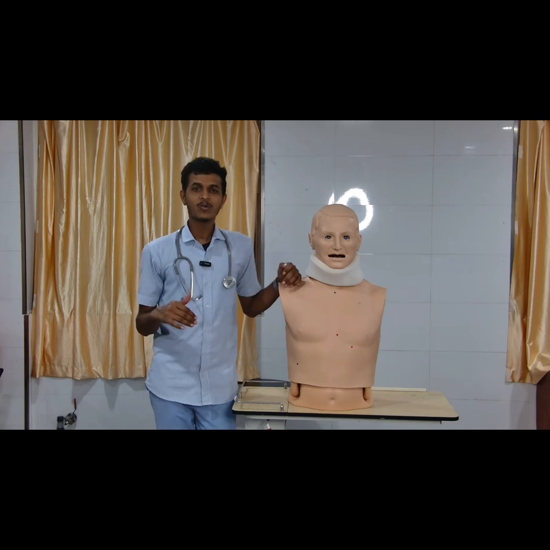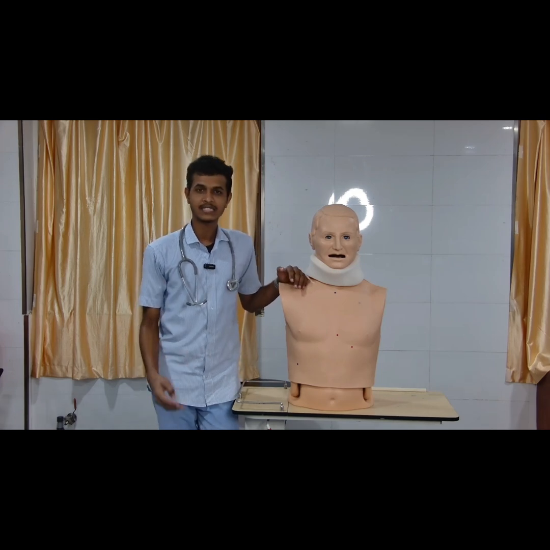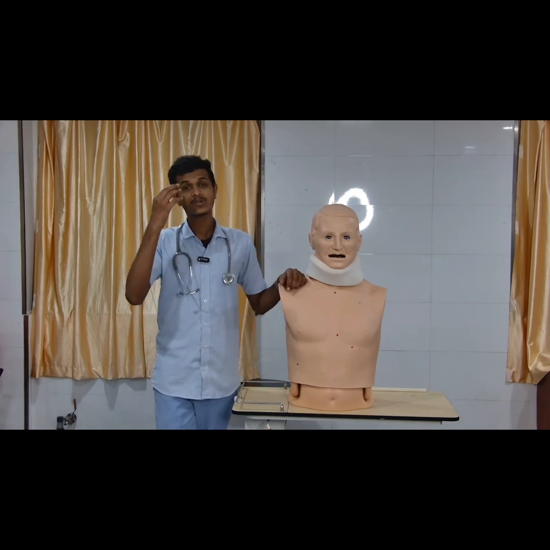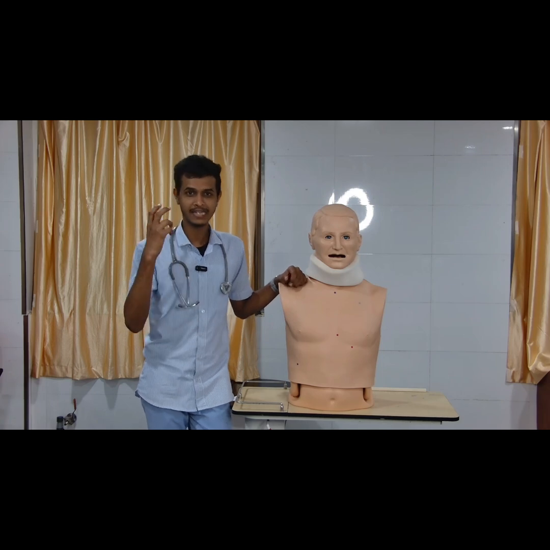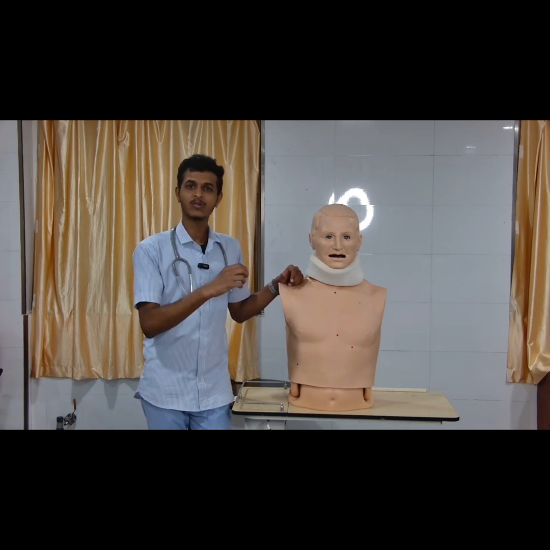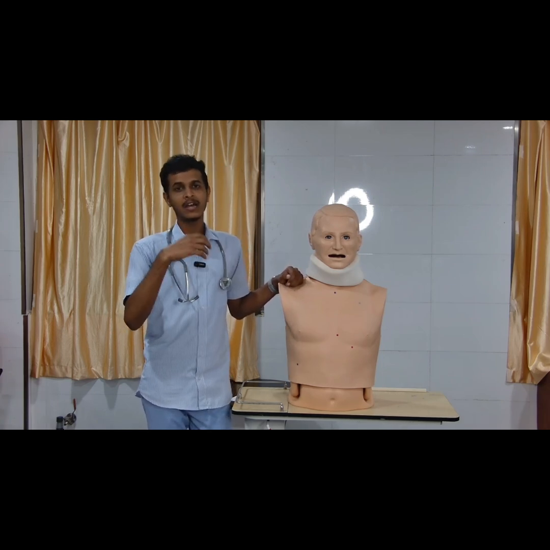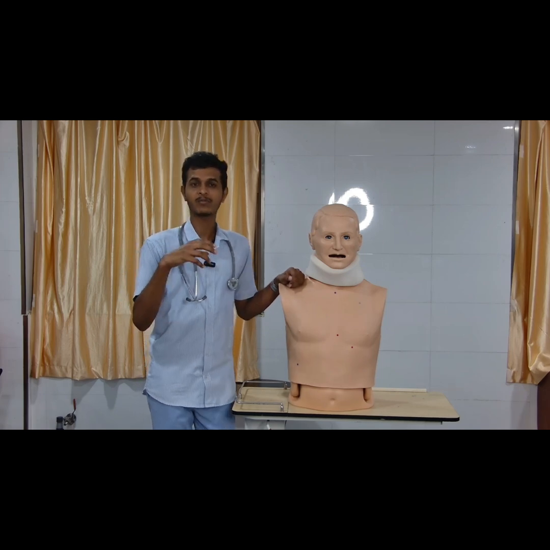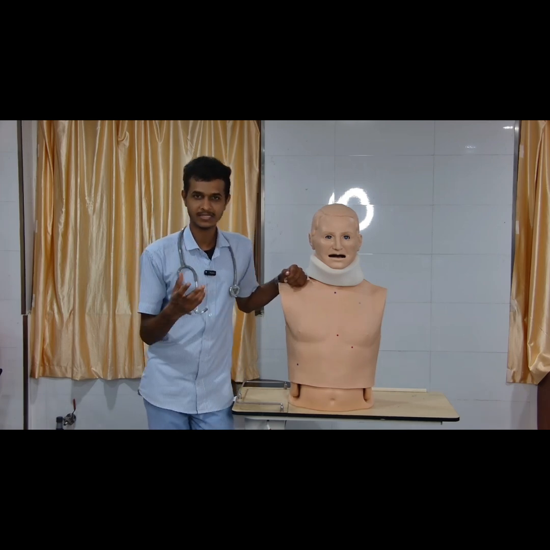Okay, so now moving on to the fourth technique, that is auscultation. So auscultation in the sense what? Here we are going to use the sense of hearing, right? With the sense of hearing, we are going to auscultate some sounds, which the body normally produces. That is the sound we are going to use to auscultate.